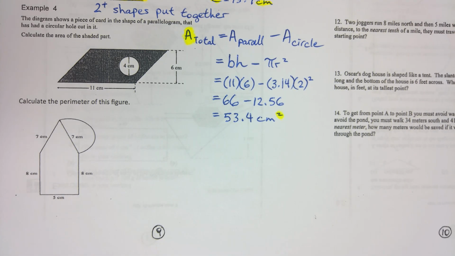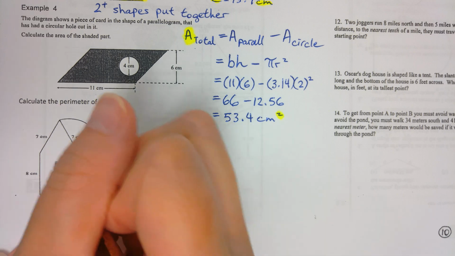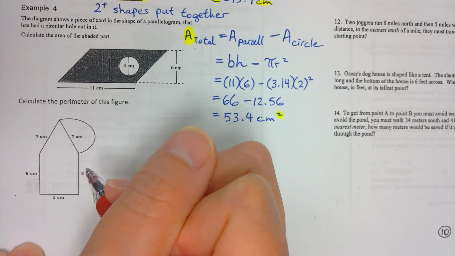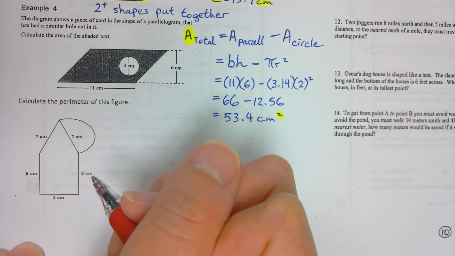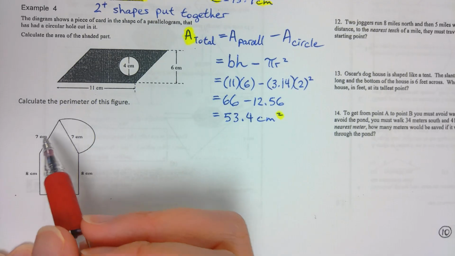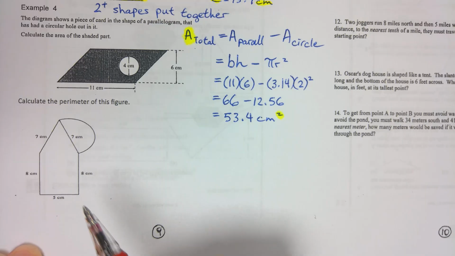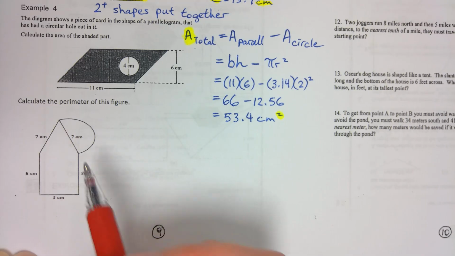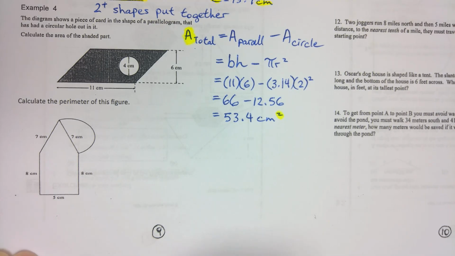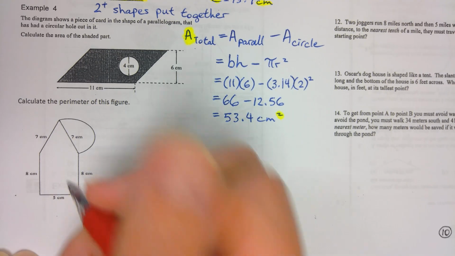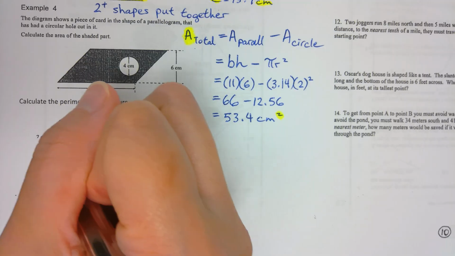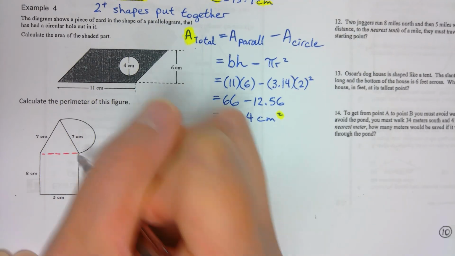Okay, so what about this? What shapes do I see here? Stefan? Well, it's not a regular pentagon because the lengths are different. I see the semicircle. What else? Square and a rectangle and a triangle. Why is it a rectangle, not a square? The sides are different. This is 8. This is 5.